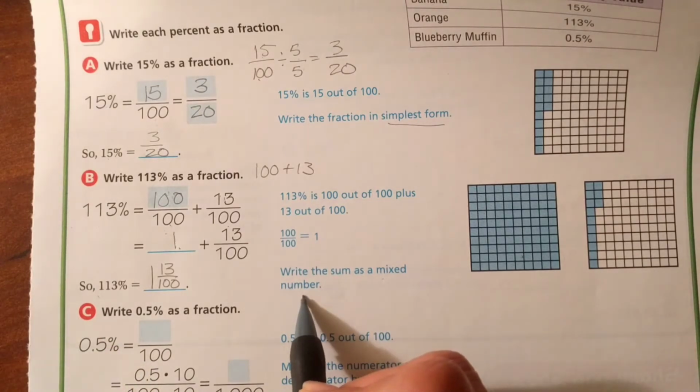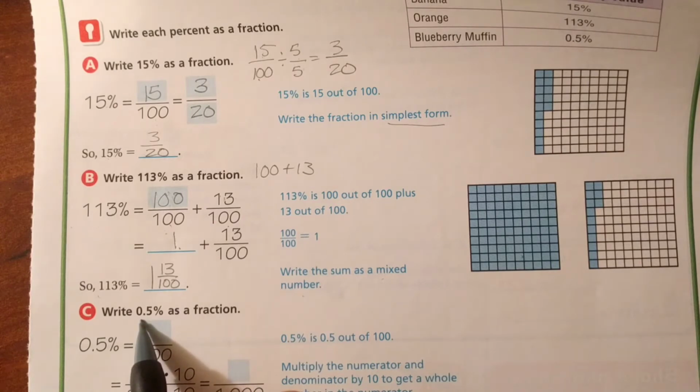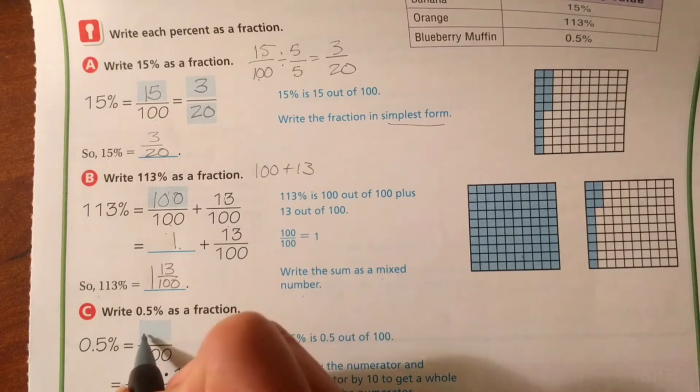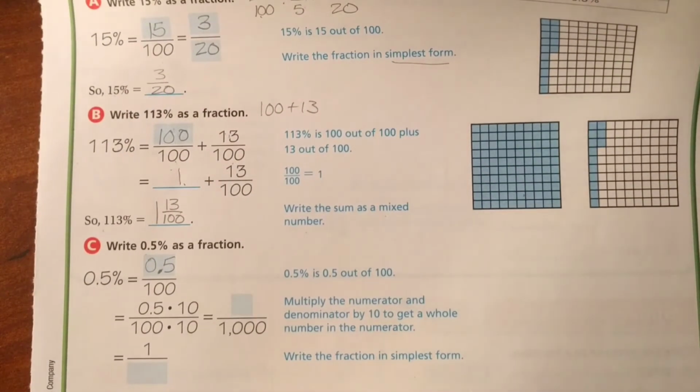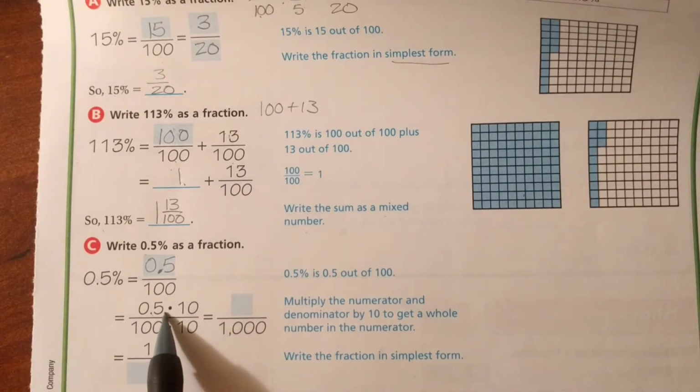All right, finally, 0.5%, as a fraction. So here we have 0.5 over 100. So we want this to be a whole number. We don't want a decimal in a fraction. That looks really messy, doesn't it? So we're going to multiply the top and the bottom by 10 to move that decimal over. But if it moves it over here, it's also going to move it over here.